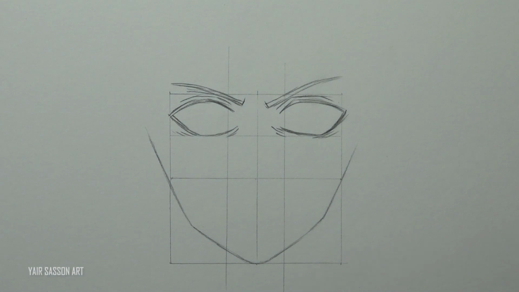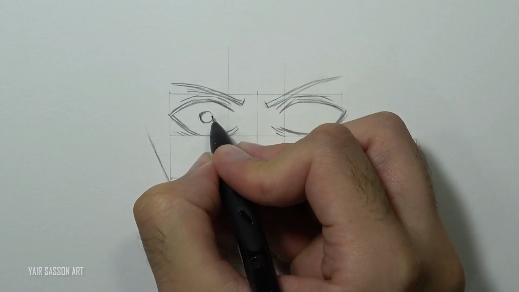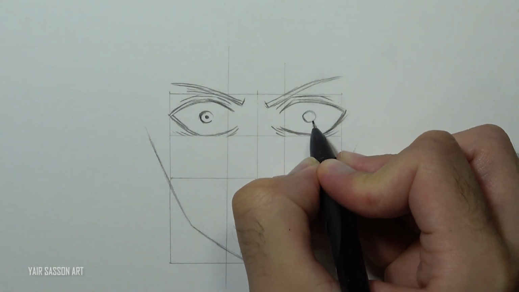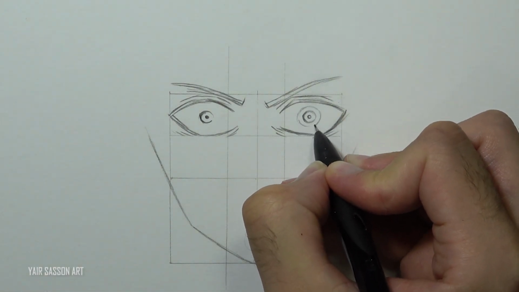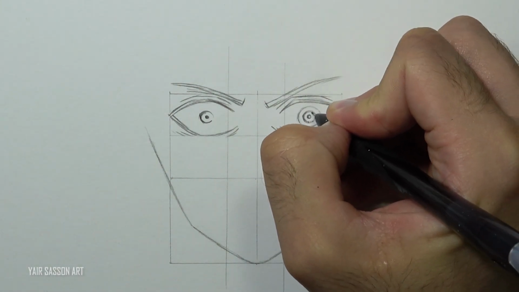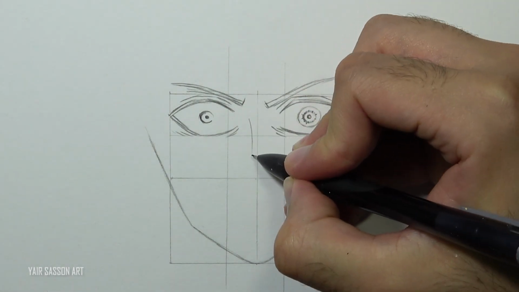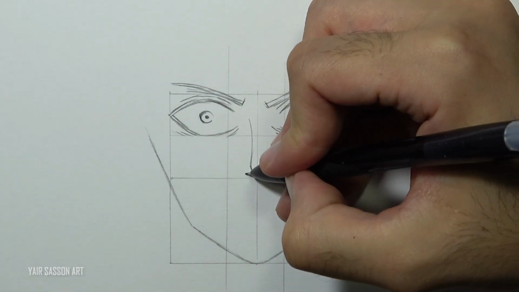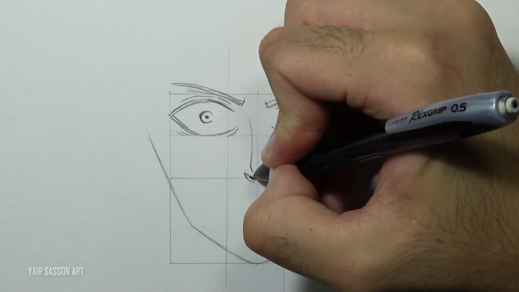Awesome, next we're going to draw the iris and the pupil. And for his Ghoul Eye, we'll make the iris much bigger. And we'll draw some lines around. Awesome, next we're going to draw the nose. We'll do that by using 2 curves and then draw the nostrils. As you can see, I'm using the square as a guideline to draw the nose right at the center.